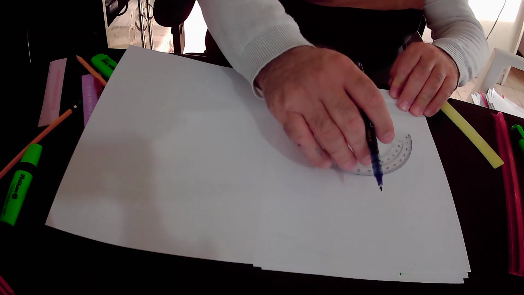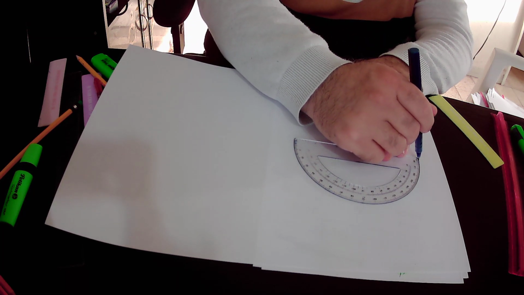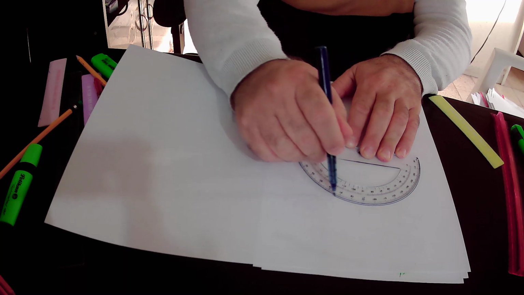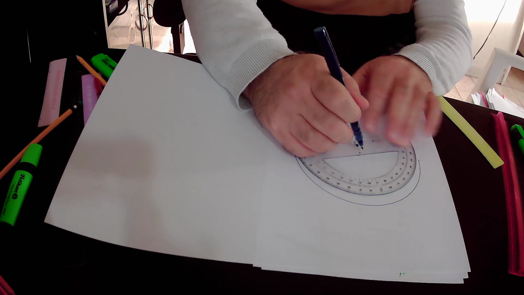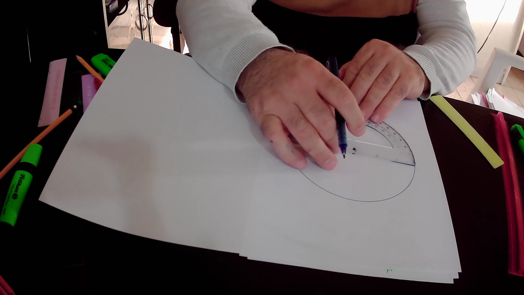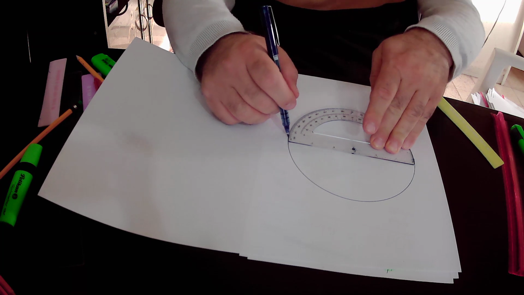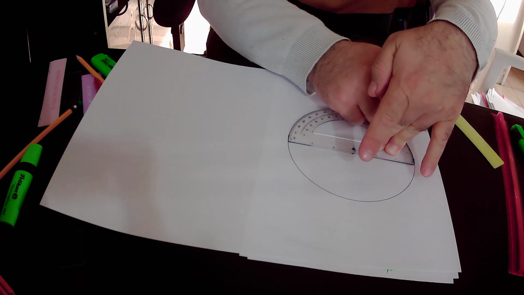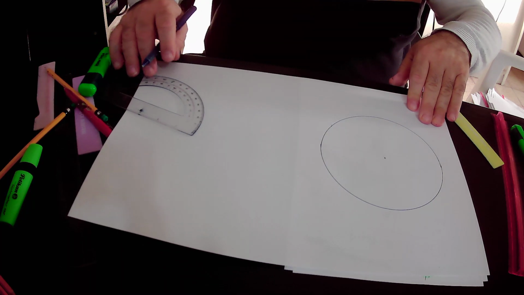I've already mentioned this rule a couple of times, so I'll repeat it shortly. We have here this circle, and inside this circle we have two chords that intersect with each other.